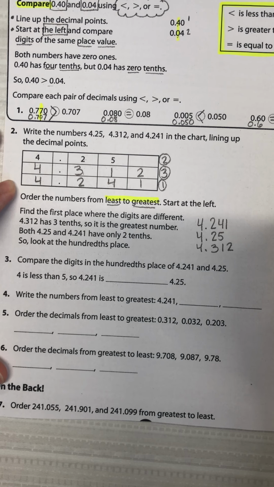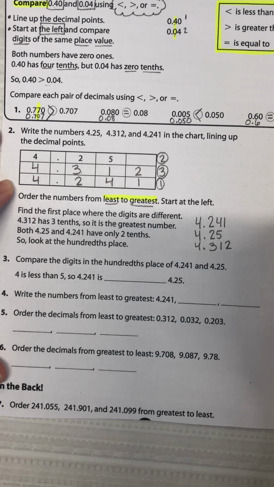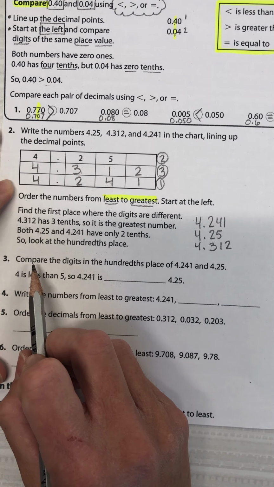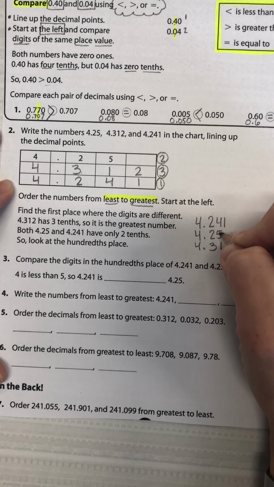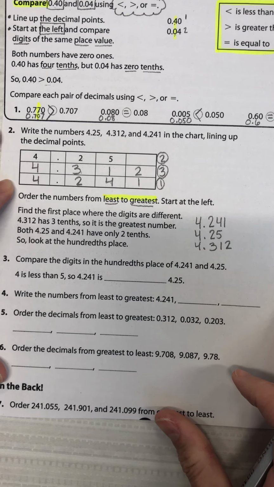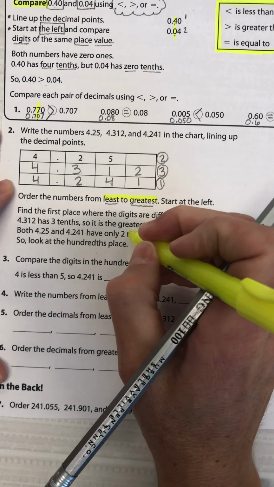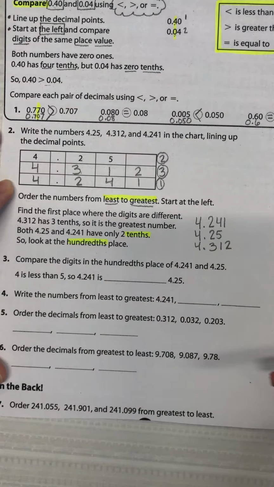Okay, you can pause and rewind these videos anytime, this one anyways. So we looked in the tenths place first, and then the hundredths place. So let's highlight that. We used the tenths and the hundredths place.